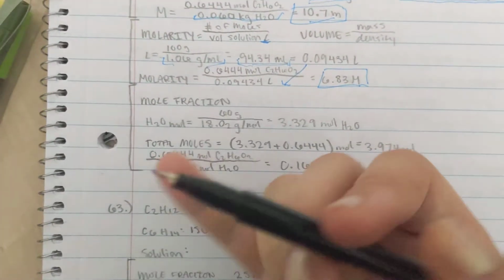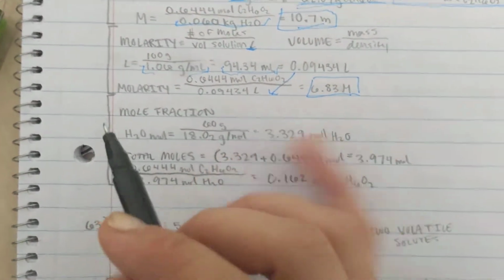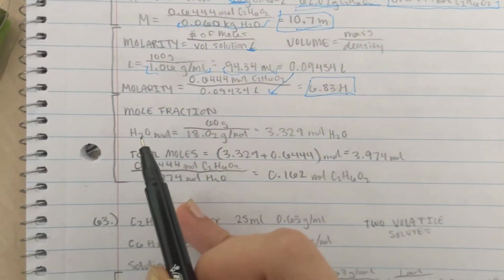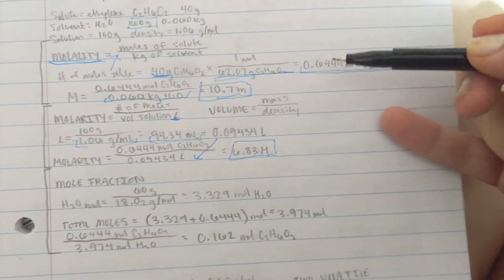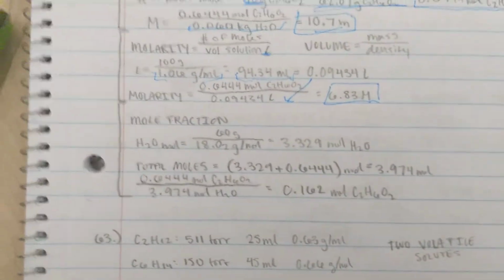And your mole fraction, the very last part of problem 38. You have your H2O moles, because we already calculated how many moles ethylene was. That's this 0.6444 moles up here. Now we need to calculate how many moles of H2O are in this problem.